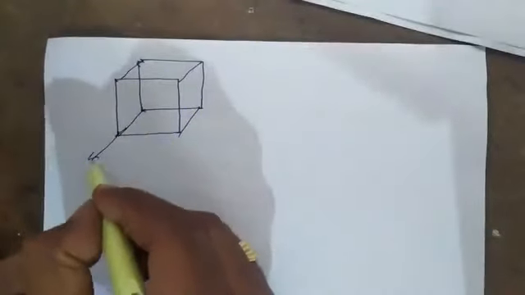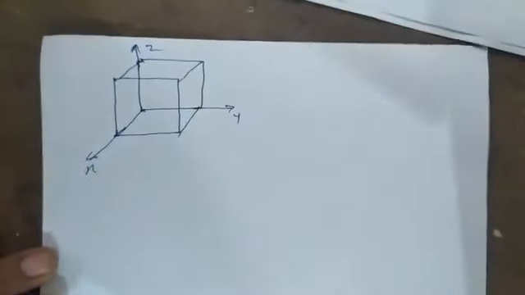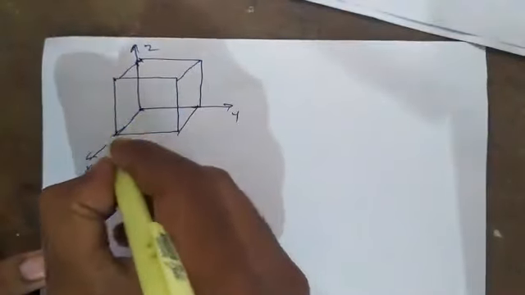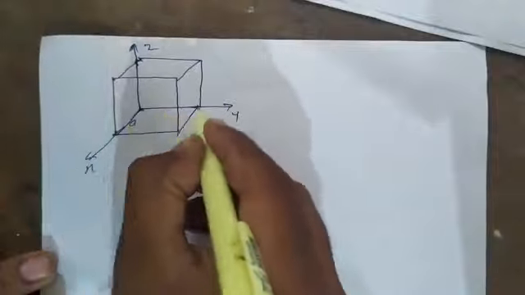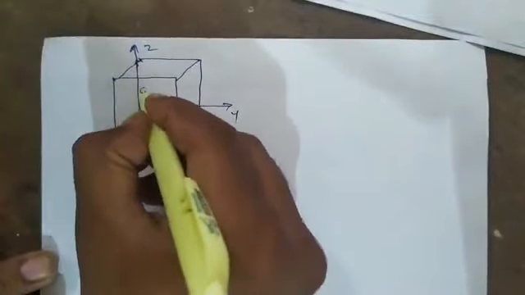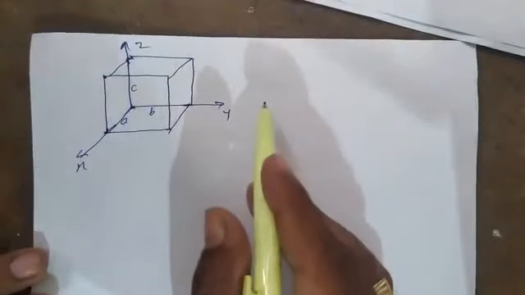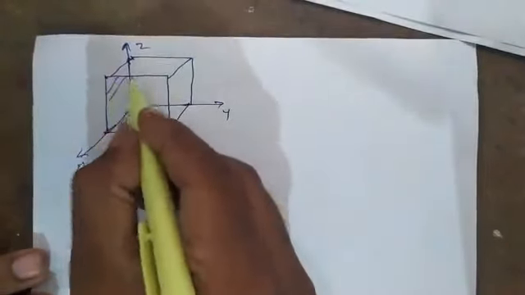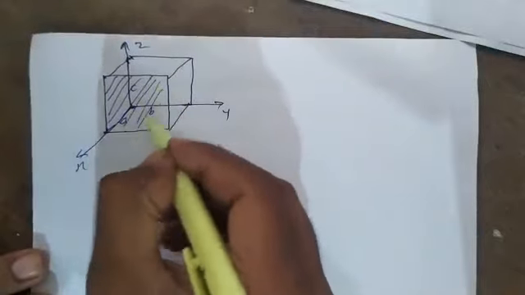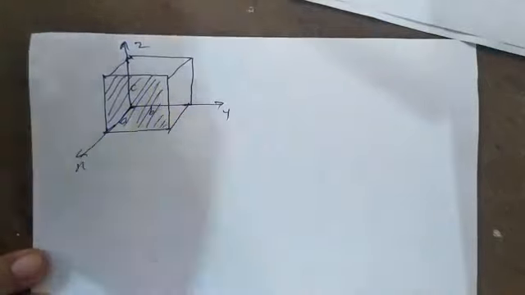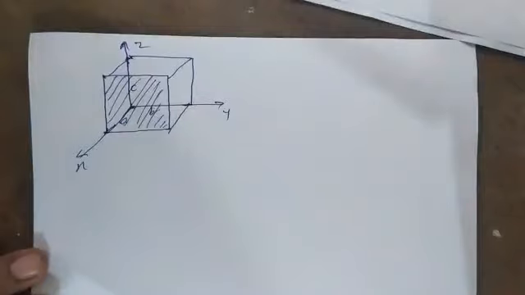Suppose this is the x-axis, this is the y-axis, and this is the z-axis. Along the x-axis the lattice parameter is a, along y it is b, and along z it is c. We know that in a cubic crystal a equals b equals c. Now we have to find the Miller indices of this front plane.